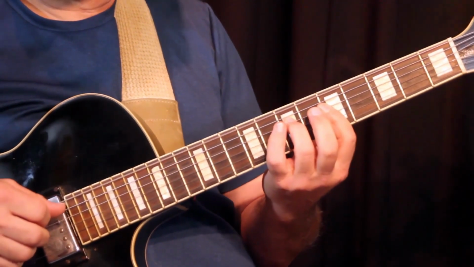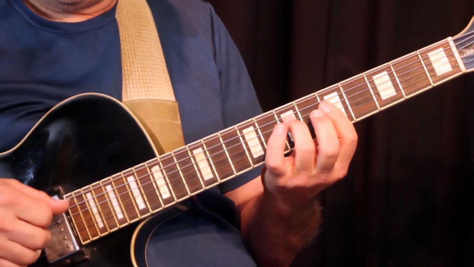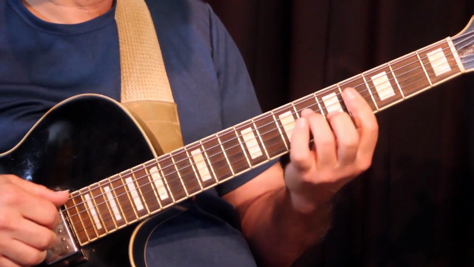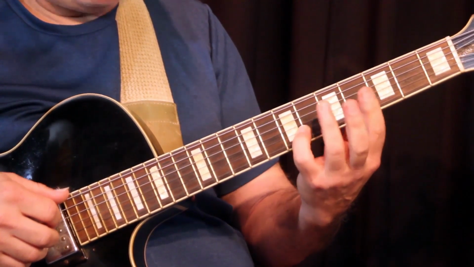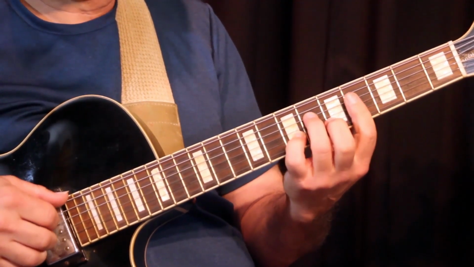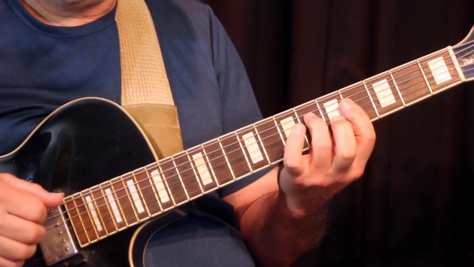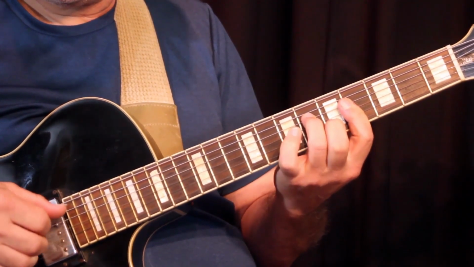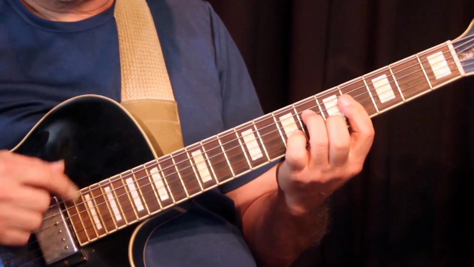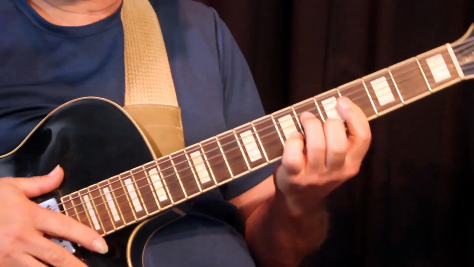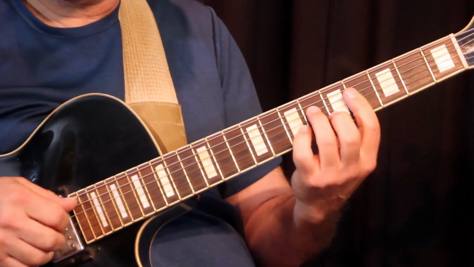But after getting there from this chord, the A minor, I don't start with this shape. I start with my pinky on the F sharp, and this is the version I think that's on the original recording, by the way, the melody.